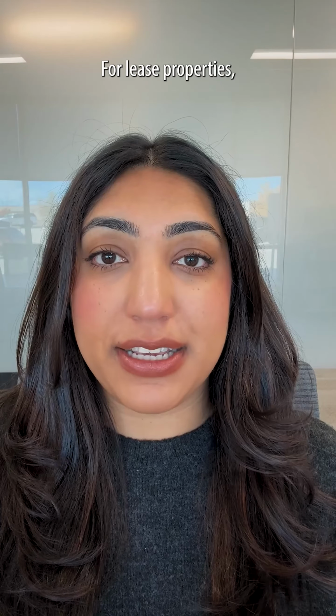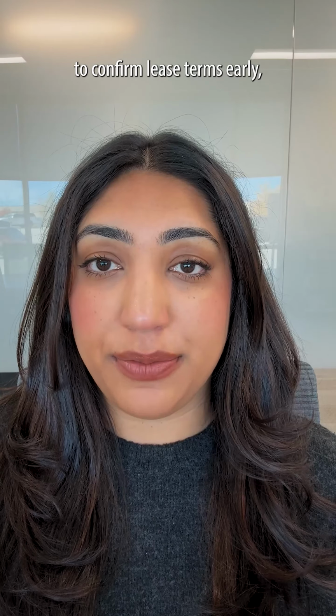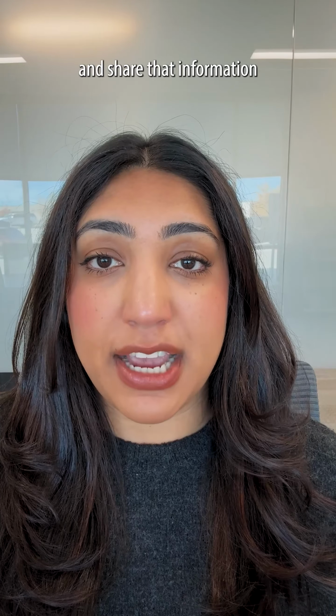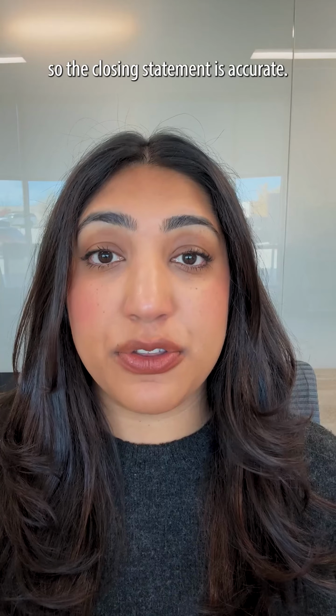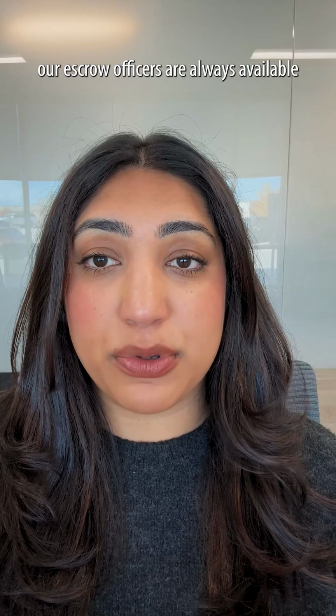For lease properties, it is important for agents on both sides to confirm lease terms early, verify rent and deposit amounts, and share that information with the escrow team so the closing statement is accurate. If your client has questions about handling a lease property, our escrow officers are always available to guide the process.